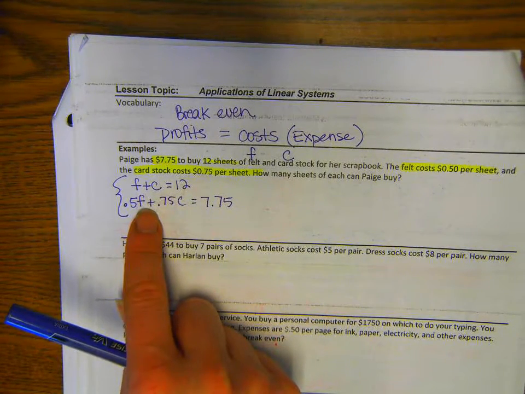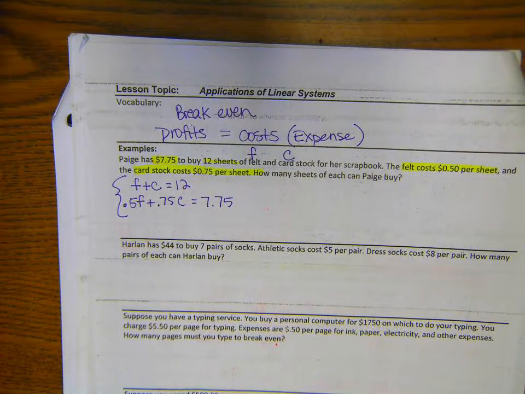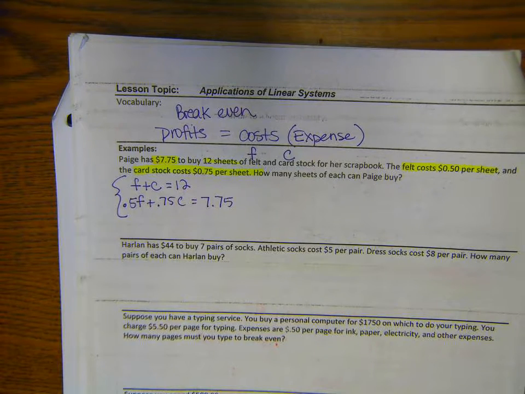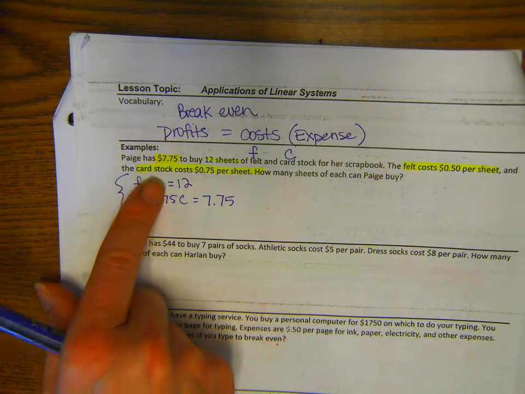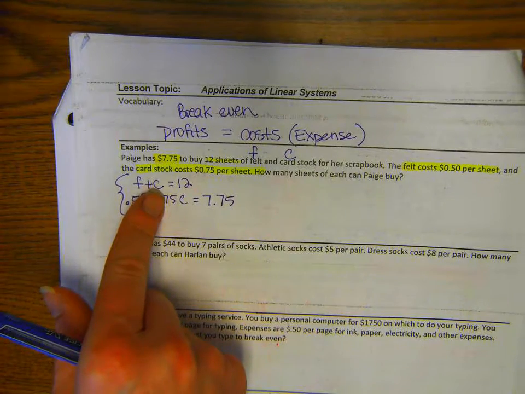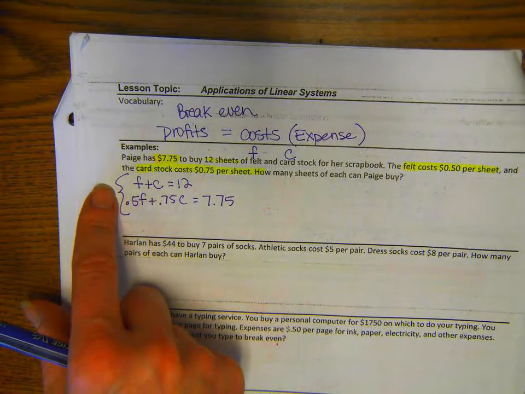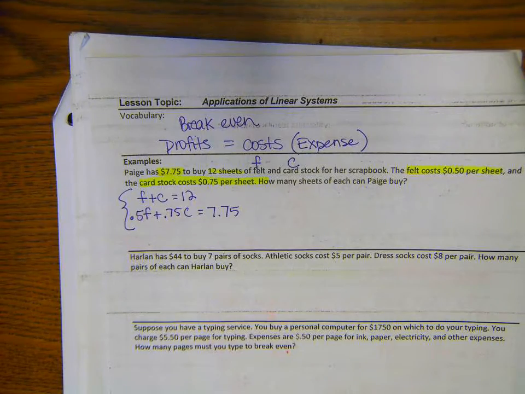If you were to use elimination, can somebody tell me what else you could do? What do you think? Go ahead. I would multiply the top by 0.75. Okay. So you would eliminate C's and multiply by negative 0.75. You could also multiply by negative 0.5 if you wanted to eliminate F. It's kind of hard to say. All right. So we've talked about these before.